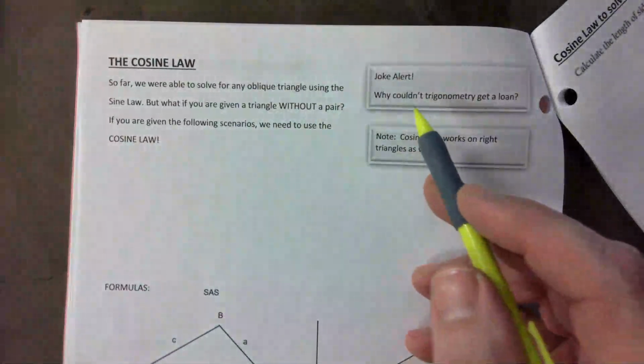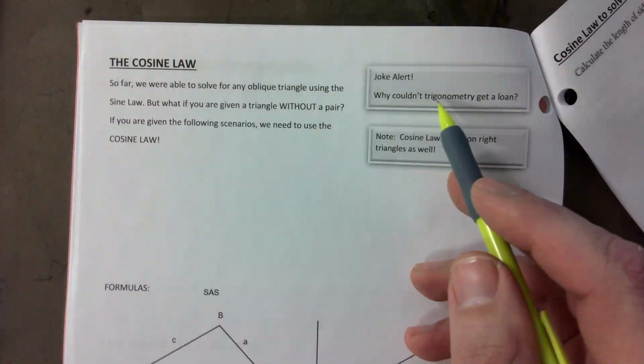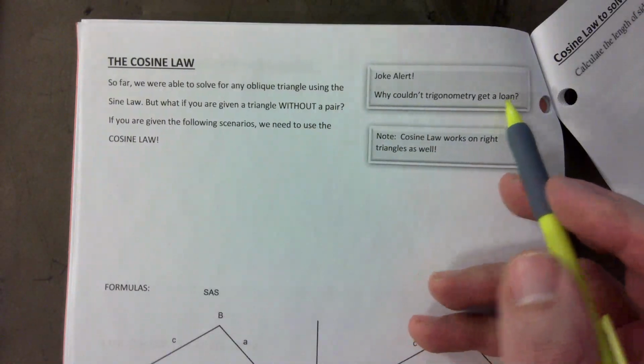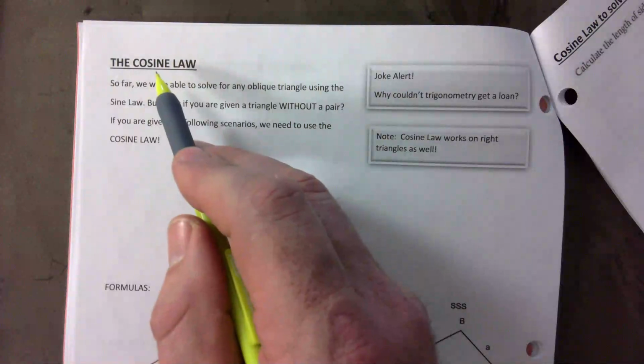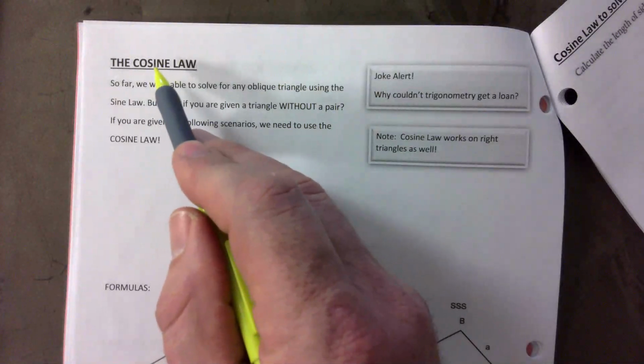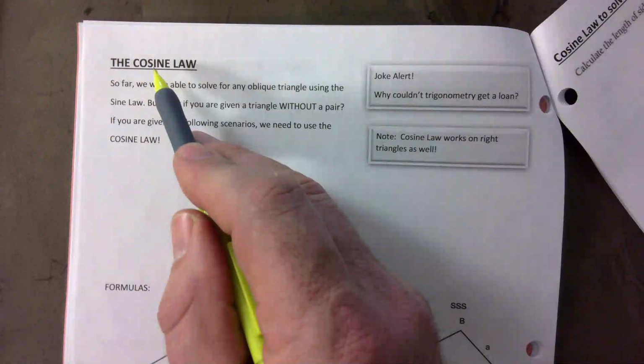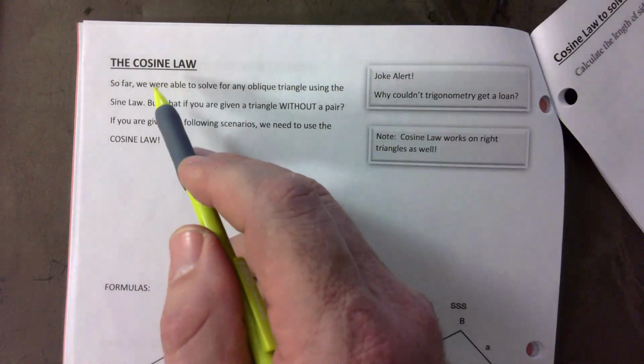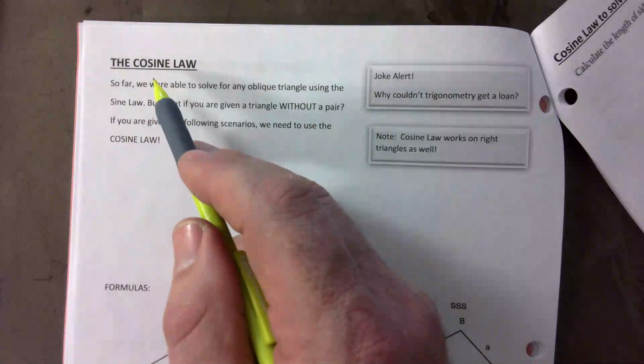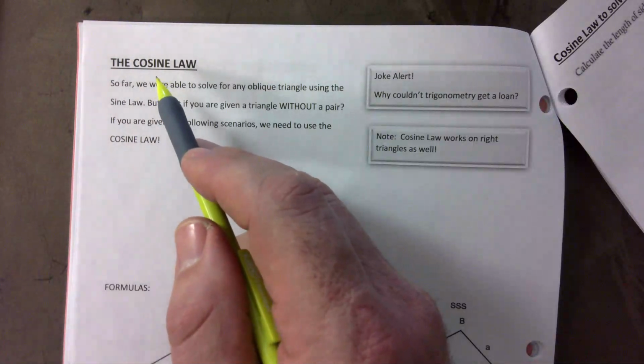Did you get the joke here? Why couldn't trigonometry get a loan? Because nobody would cosine. I don't know if you're familiar with the word cosigner. If you don't have good credit, somebody has to sign for you, on behalf of you. So, there we go.